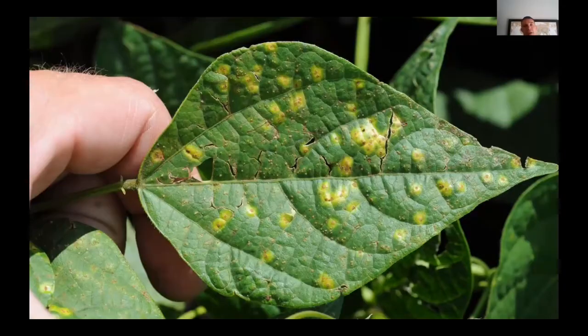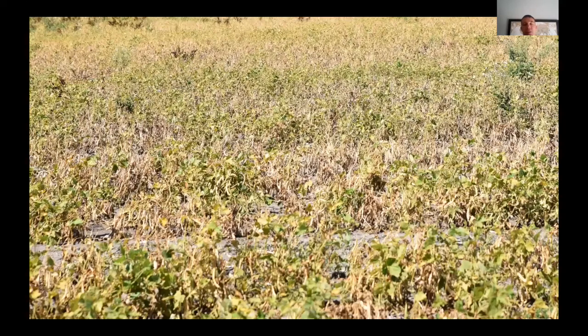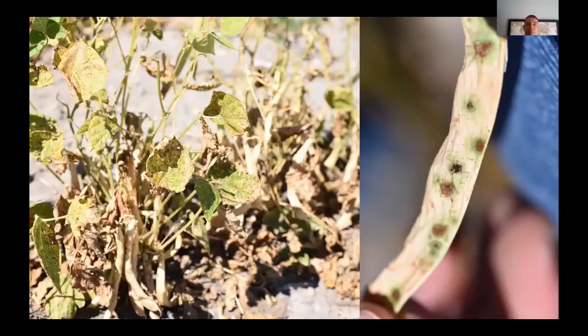Here's a picture from 2 years ago in the Devil's Lake area. So this field, this is getting close to the end of the season, but parts of this field were defoliated by rust. It was really pretty ugly to see, and a situation that we don't want, but it can and will happen sometimes. So here's a few close-ups from that particular field.